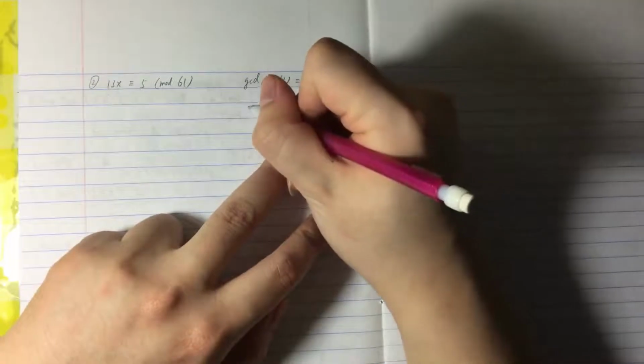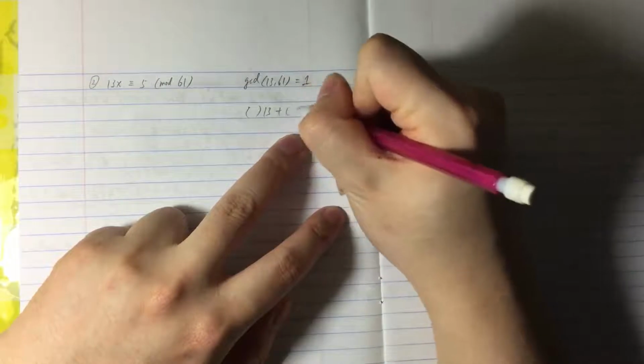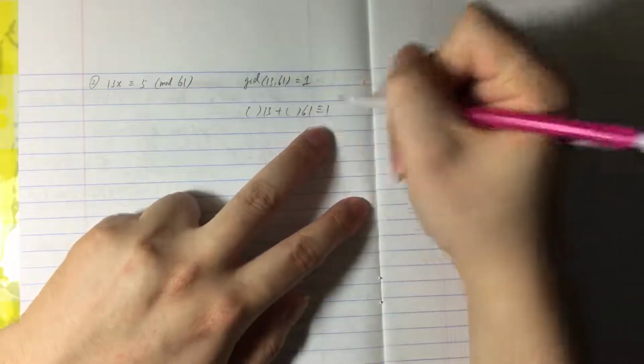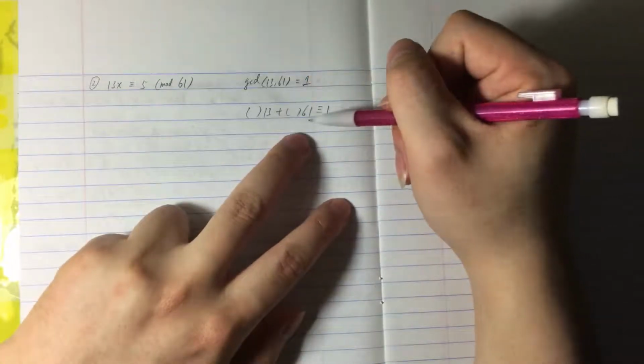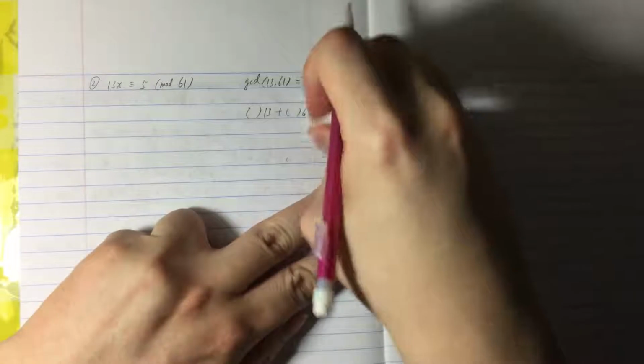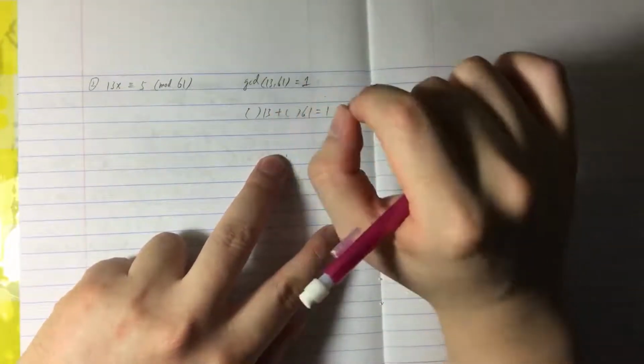Then since the GCD of 13 and 61 is 1, that means I can find the inverse of 13 mod 61. How do we find the inverse of 13 mod 61? We try to find some integer times 13 plus some integer times 61 that equals 1. Here we can use the extended Euclidean algorithm.